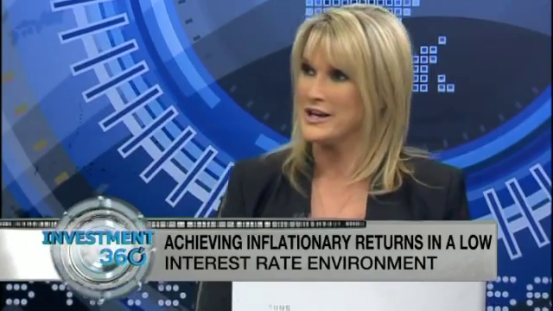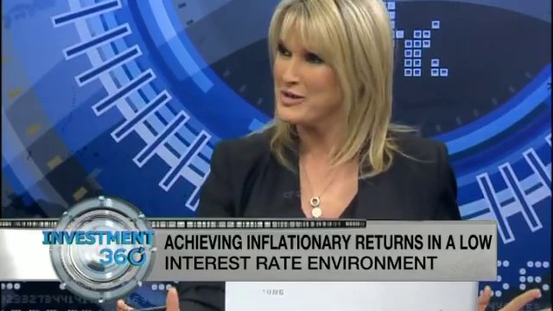Interest rates create a dilemma for any investor. Do you accept a low return because you feel you must protect your principal, or do you take on greater investment risk in order to try for higher returns? Johan Goos, Portfolio Manager, Absa Investments, is in studio now to talk to us about achieving inflationary returns in a low interest rate environment. Firstly, let's chat about the Fed's surprise move last night not to begin the tapering that they spoke about in May. Were you shocked by the decision?